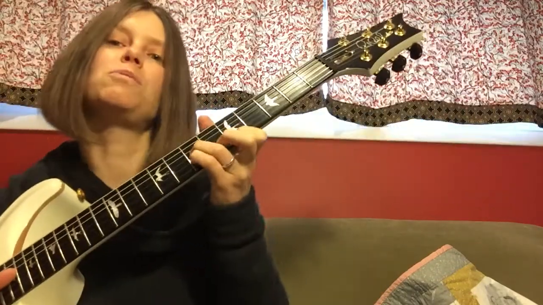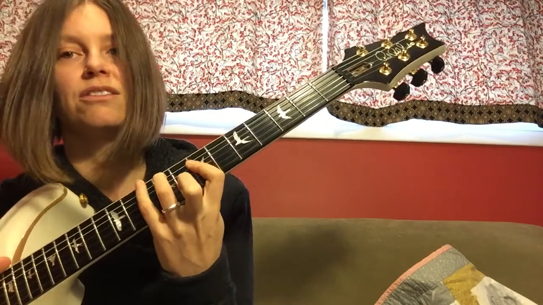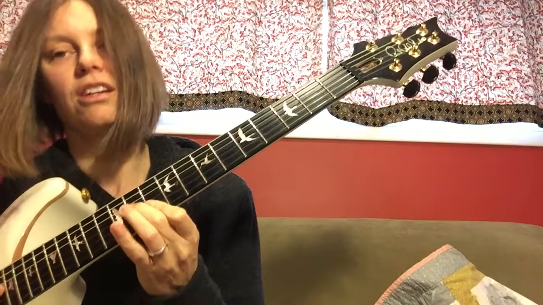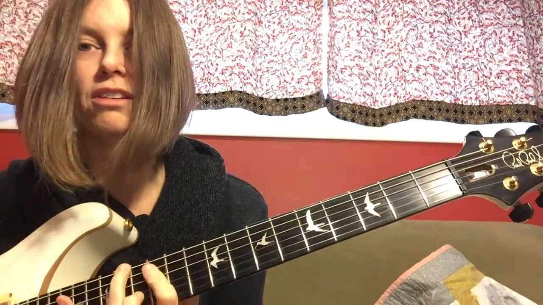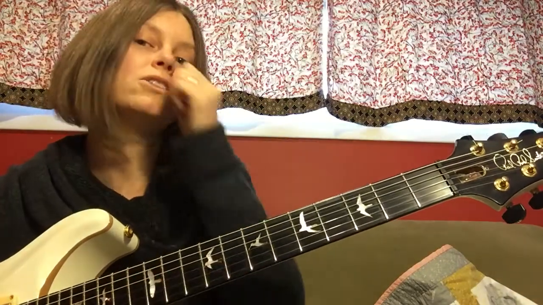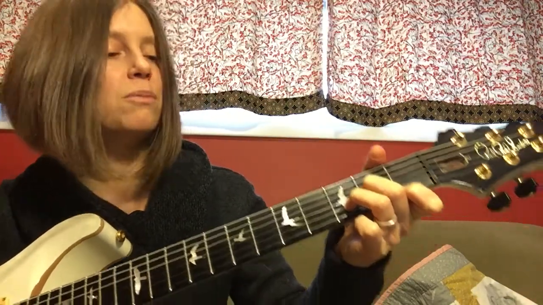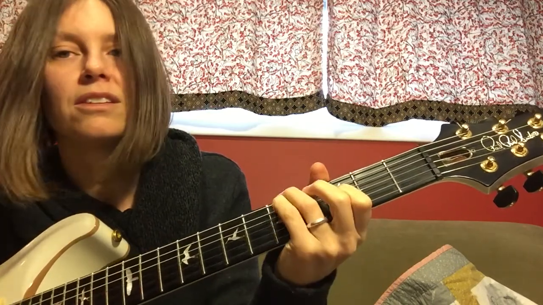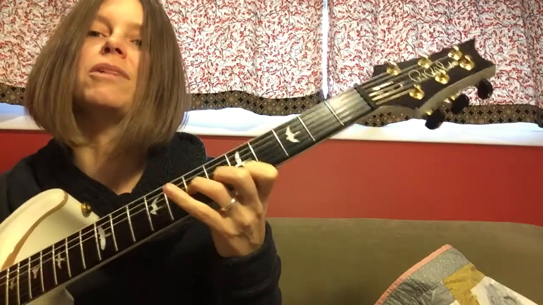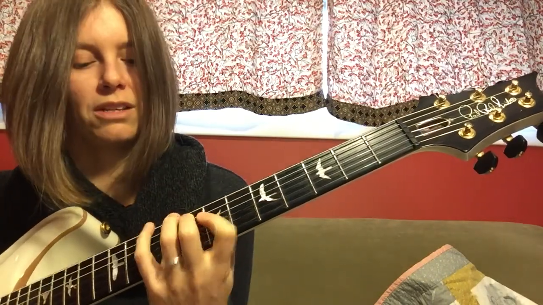You can take it into this position where I have this, this, this, this. I could take it into this position where I have this, this, this, this. And that's playing major shapes all across the fretboard. And then you can do it with your minor, right? D minor, D minor, D minor, D minor. Then you have D minor here. Then you have D minor here.